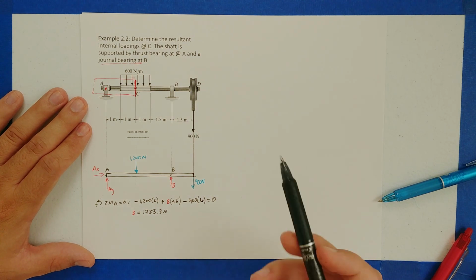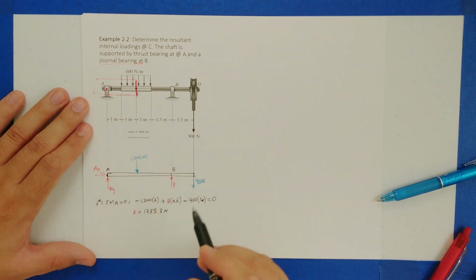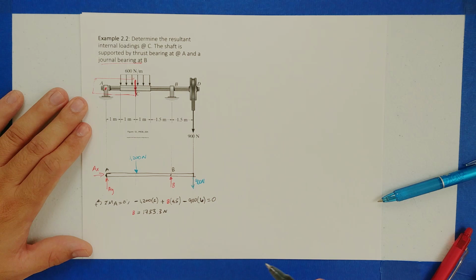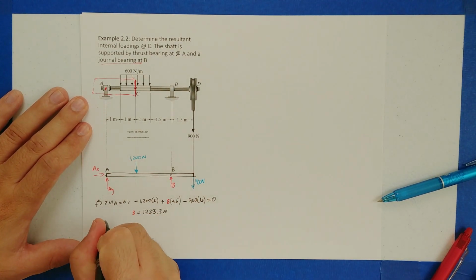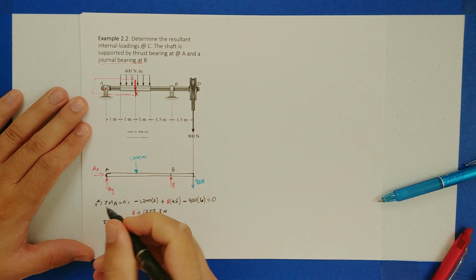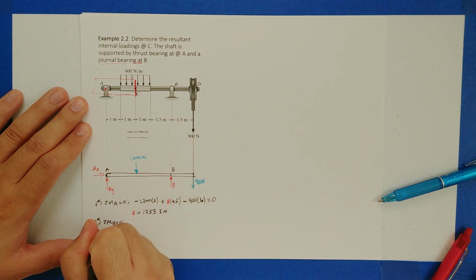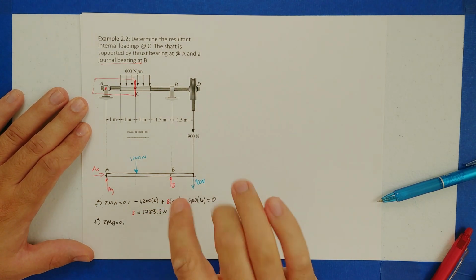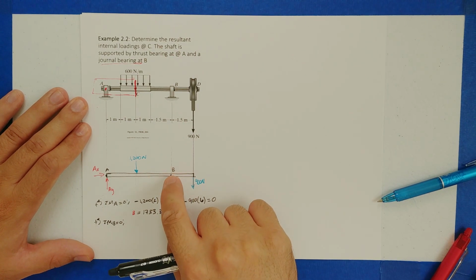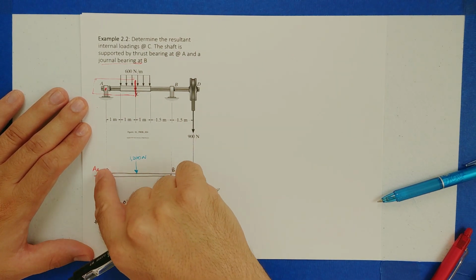Again, why do I do that? Because I want to really make sure that my reaction forces are okay before I continue doing any extra work. So now, summing moments at point B, making those equal to 0. Remember, anything that is counterclockwise is positive. I'm now at B. Summing moments, I'm going to start here from left to right.